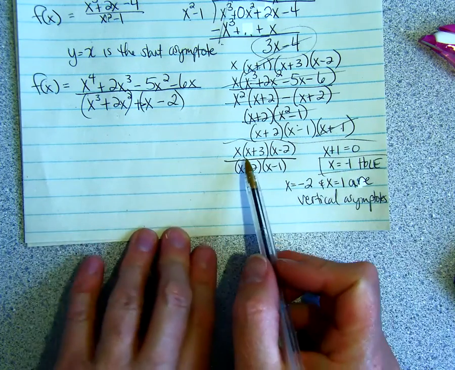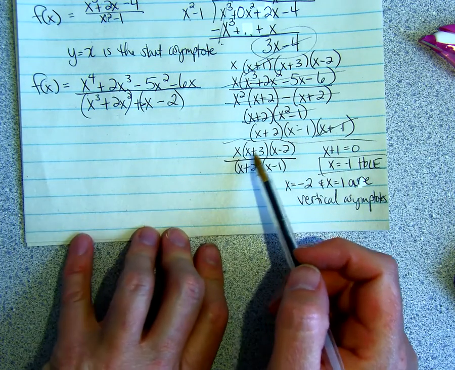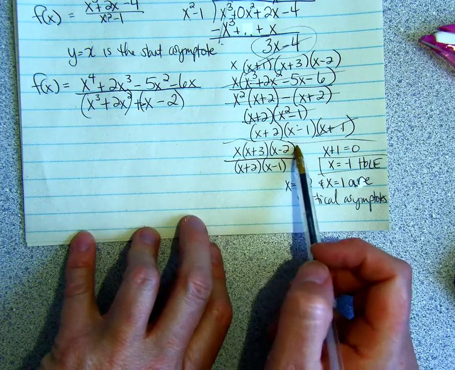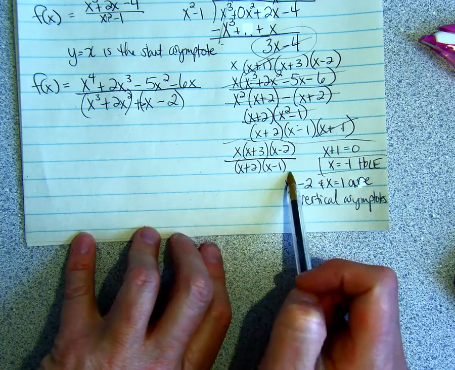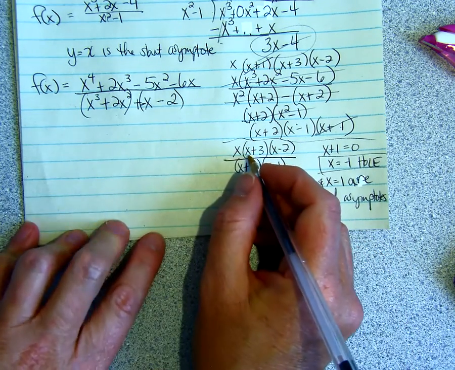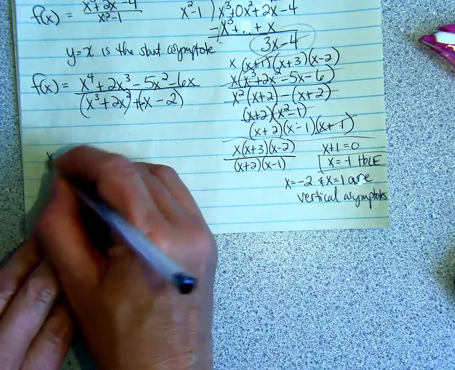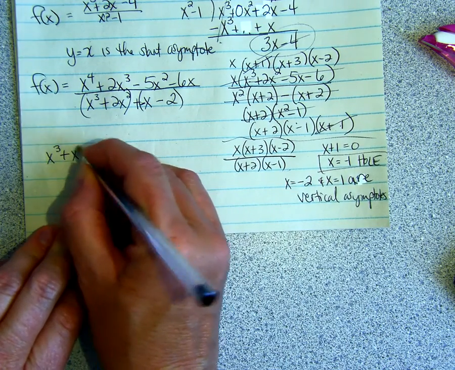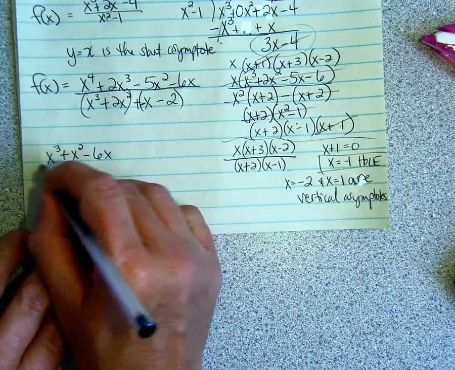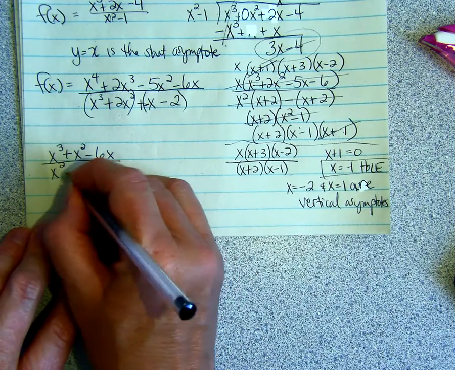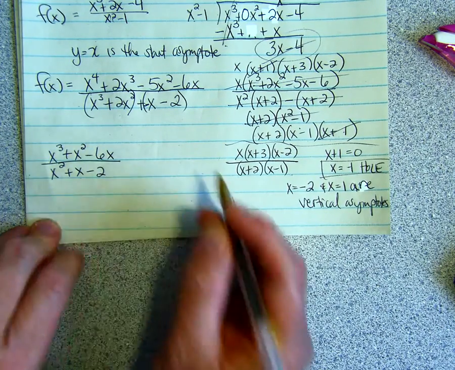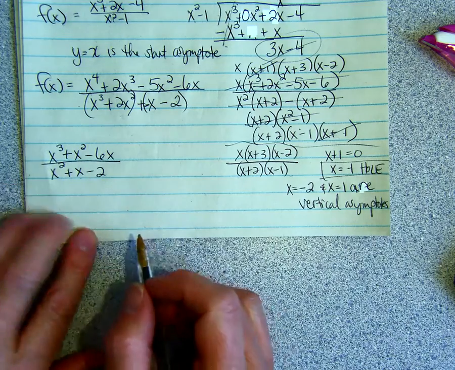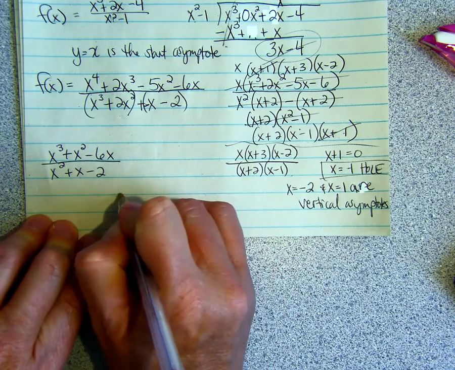To find the slant asymptote, we have to do long division here. So this is x cubed plus x squared minus 6x all over x squared plus x minus 2. So we want to find our slant asymptote.